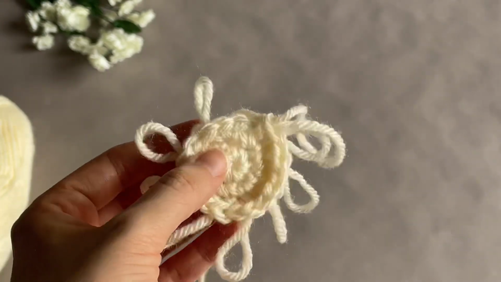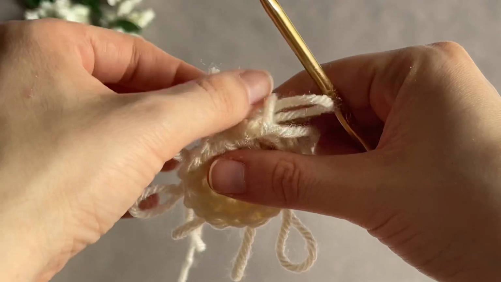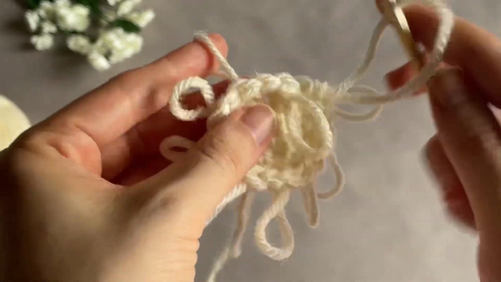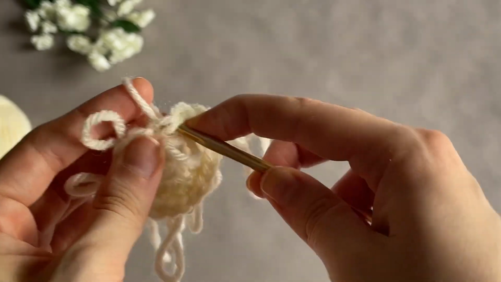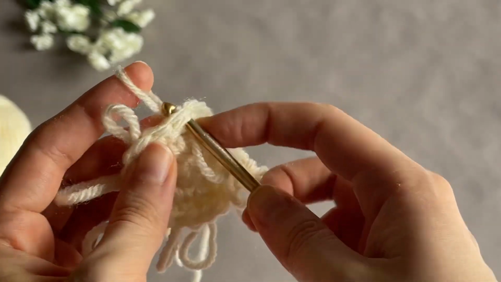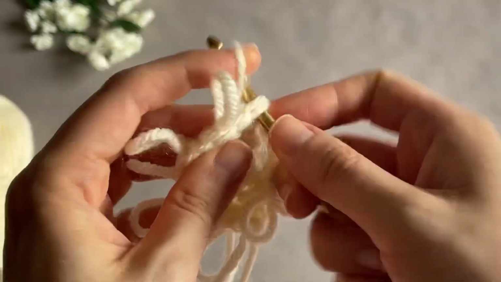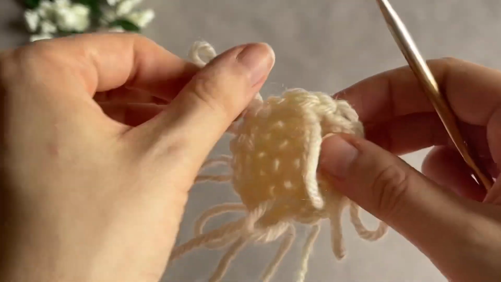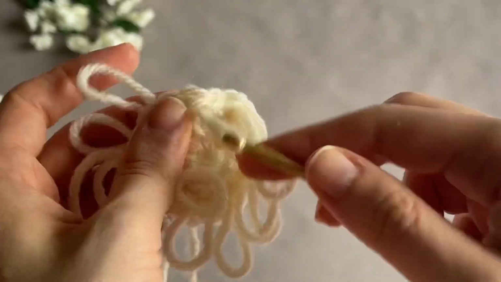When you finish the round, remember that you need to be pulling all of your loops towards the right side of your work every time you finish a round. So insert your hook on the stitch where you created the loop stitch, take the loop and pull it through and out. Insert your hook in the stitch, take the loop and pull it through and out to the right side. This way all of your loops are going to be in the correct position, and it's going to be a lot easier as you go on to the next rounds.